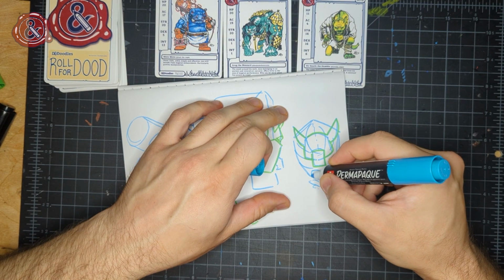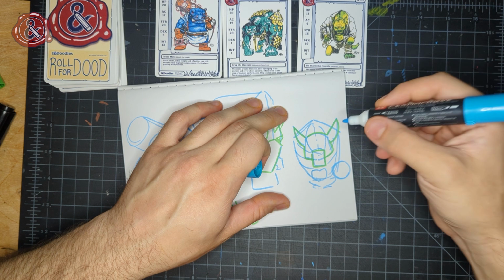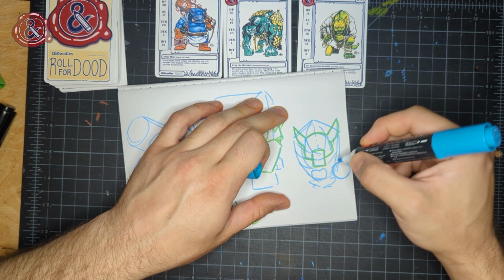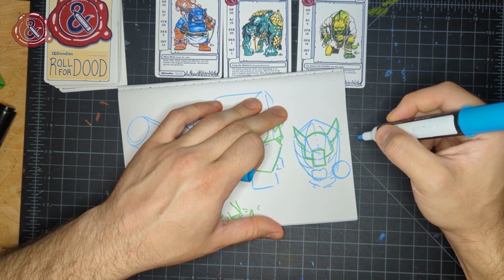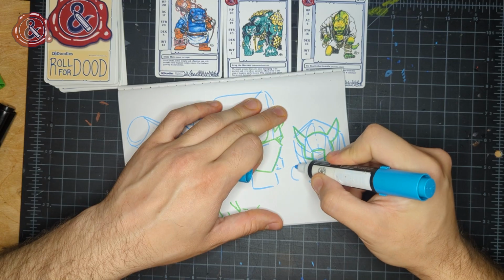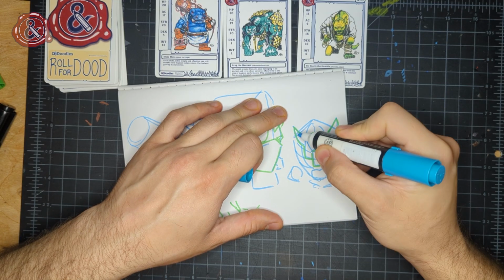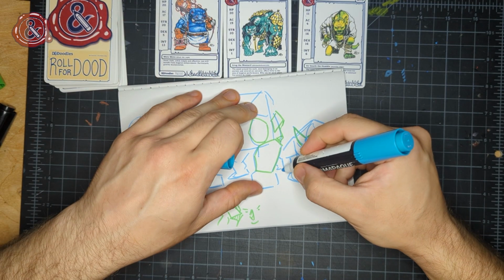And his hand is down here. He's clutching on this sort of pendant, perhaps from his old teacher. And then he's holding on to this dagger. Arm back a bit.